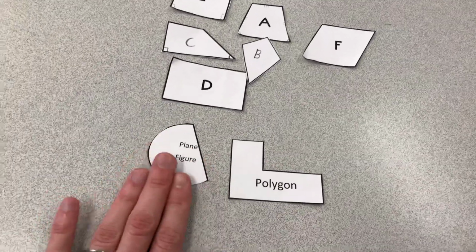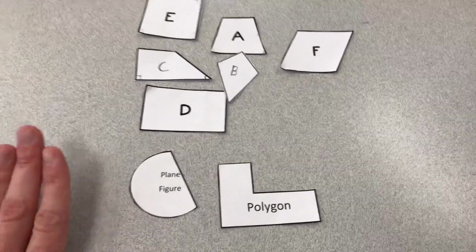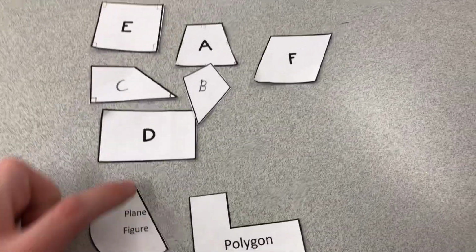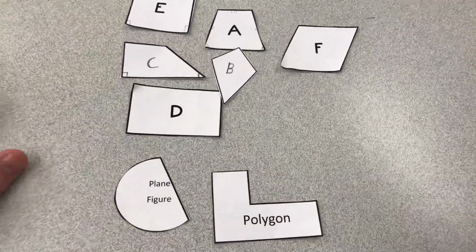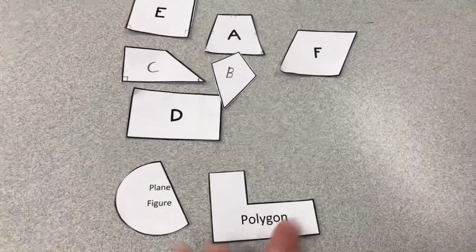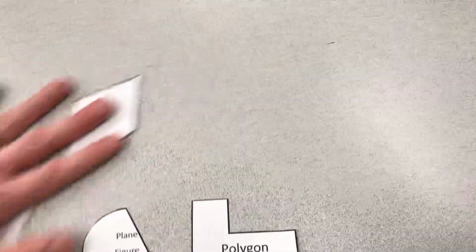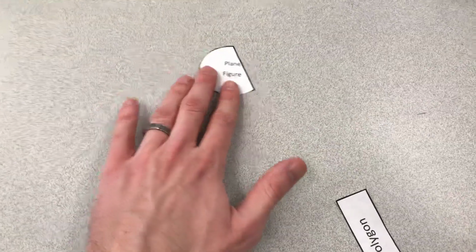What we know about a plane figure is it's a 2D shape. It's flat, it's 2-dimensional, it has closed endpoints. That's all that it needs. Because notice this rounded edge, whereas a polygon cannot have rounded edges. So I'm going to go ahead and put my plane figure at the top. That's my least specific, because it only needs 2 things: flatness and connectedness.